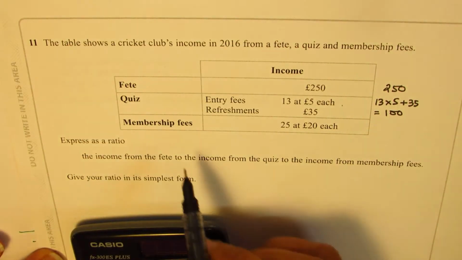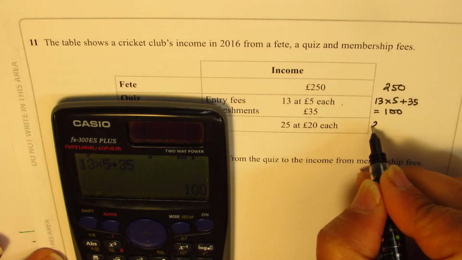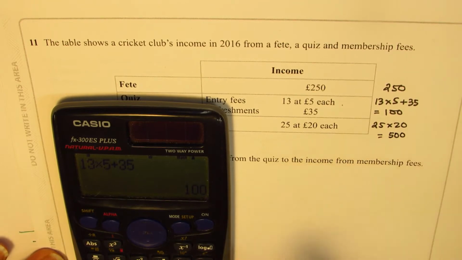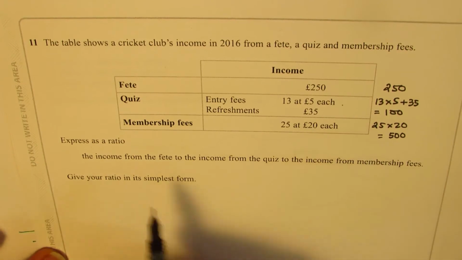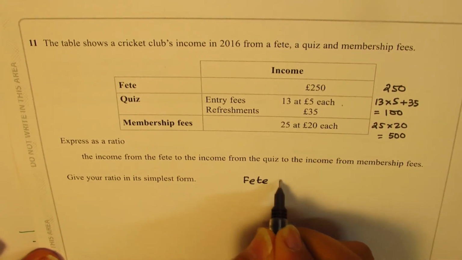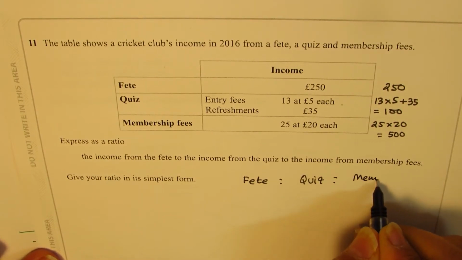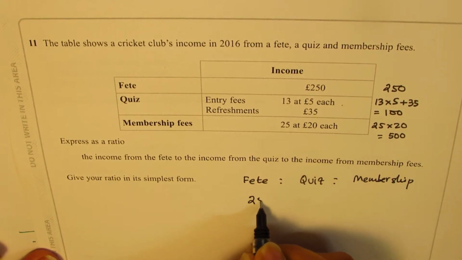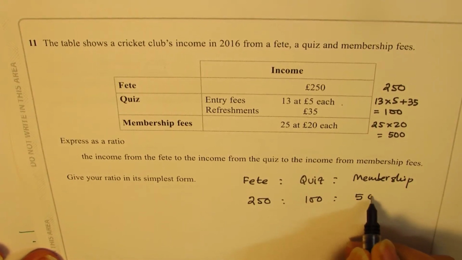The last one is membership fee, 25 at 20 each. That means we should do 25 times 20, which is 500. So these are the three, correct? So we can write incomes from fete to quiz to membership as 250 is to 100 is to 500, right?